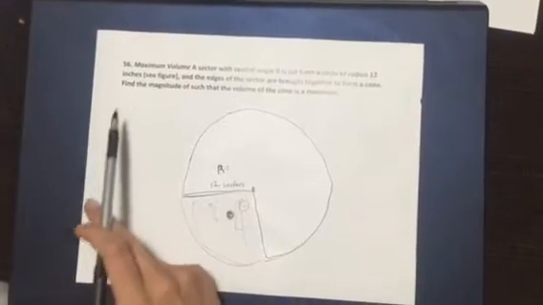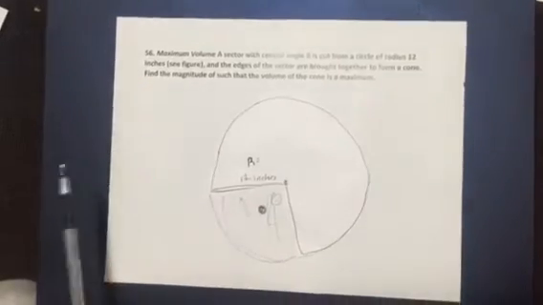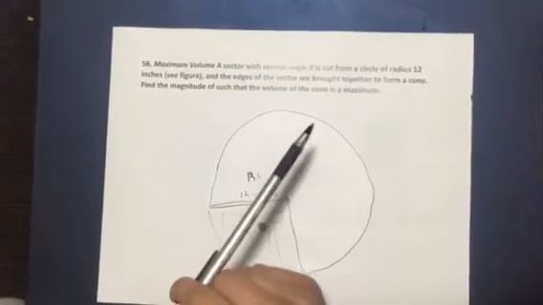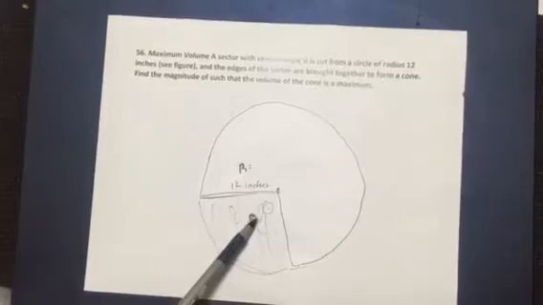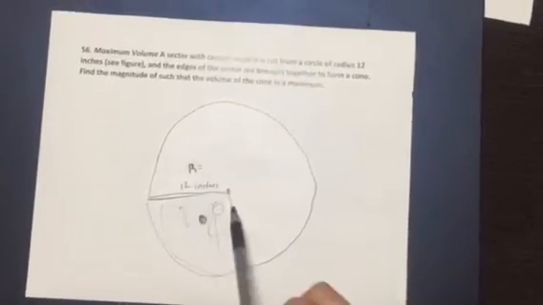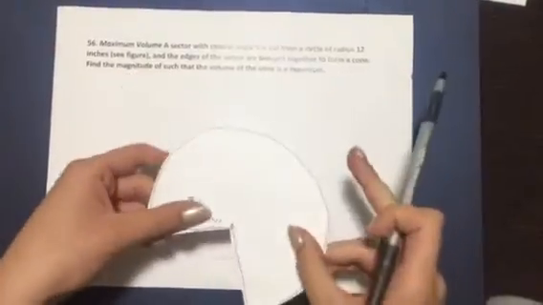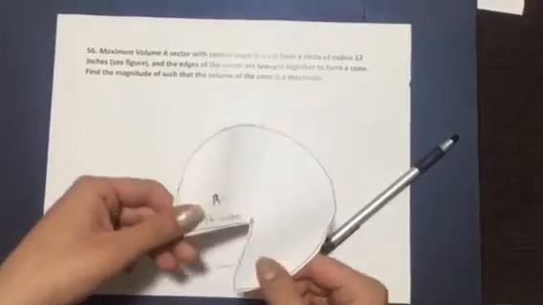So the question I chose is from an online textbook. It is a maximum volume optimization question. A sector with a central angle theta is cut from a circle of radius 12 inches. So this is a circle with a radius of 12 inches, and this is theta, the sector that has been cut out. The edges of the sector are brought together to form a cone as such.